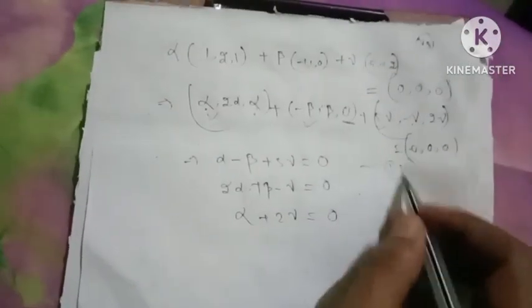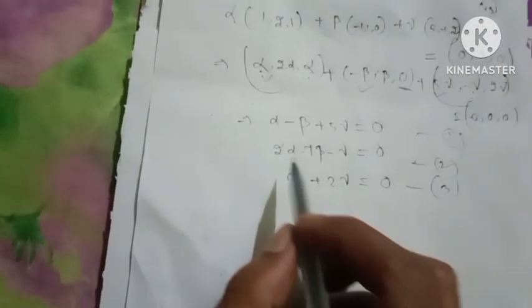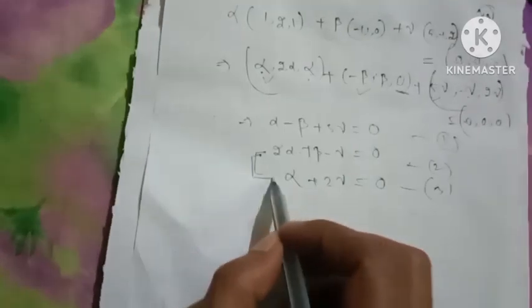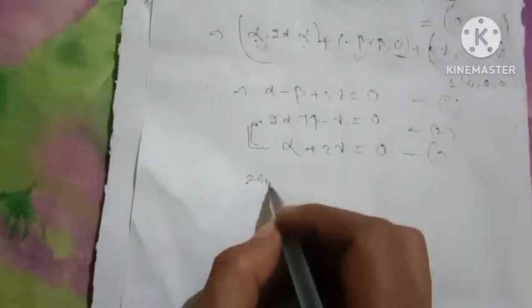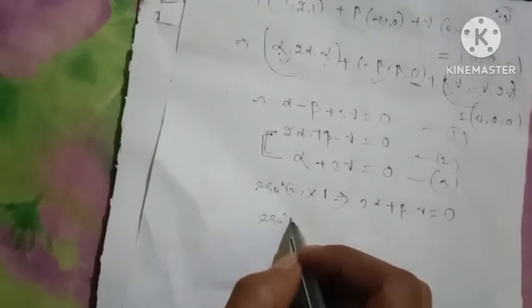This is equation 1, this is equation 2, this is equation 3. How will I solve equations 2 and 3? In equation 2, we don't need to multiply: 2 alpha plus beta minus gamma equal to 0.